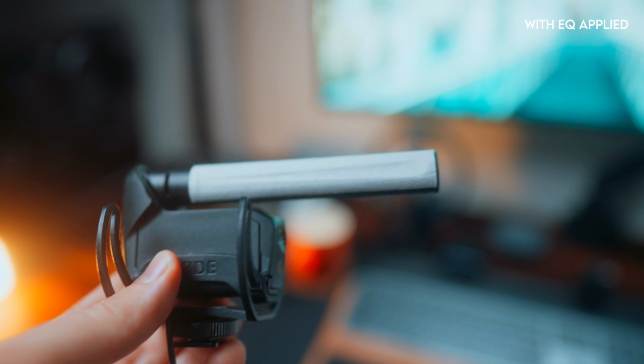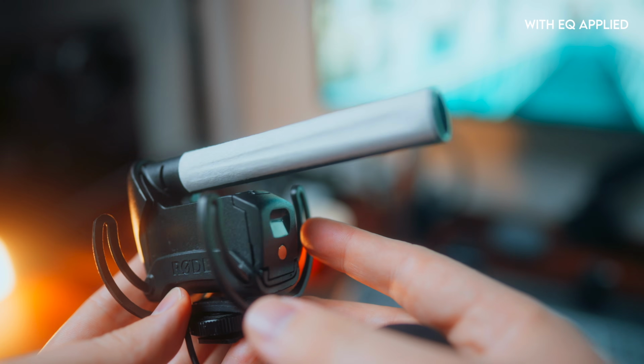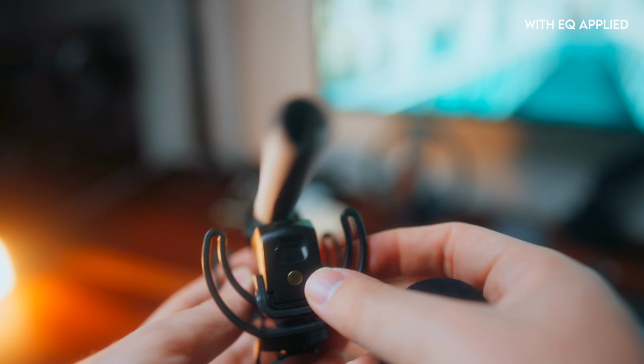Now, in terms of the cons for this mic, because it is directional, it means you have to be directly in front of it to get the best quality audio. So if you're shooting run and gun and you're behind your camera and you want to still be able to hear your voice, this might not be the best choice. And typically the further back you get from a shotgun mic, the lower the audio quality is going to get.